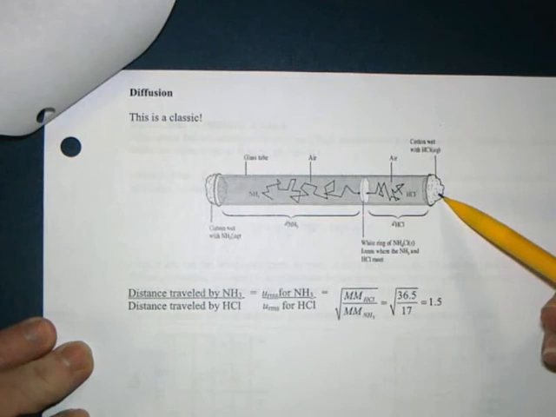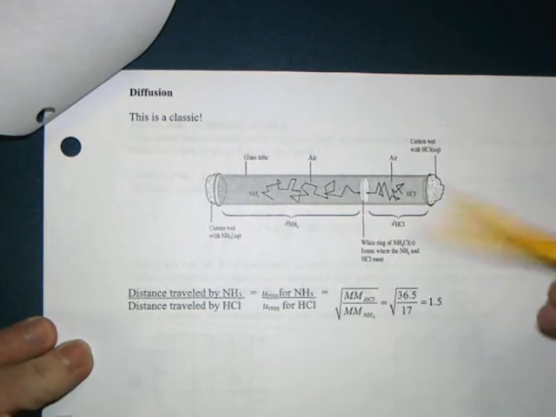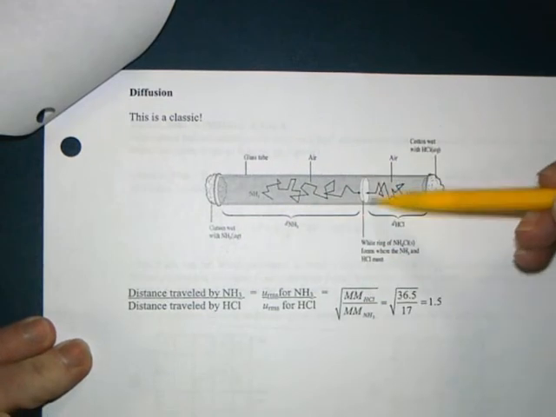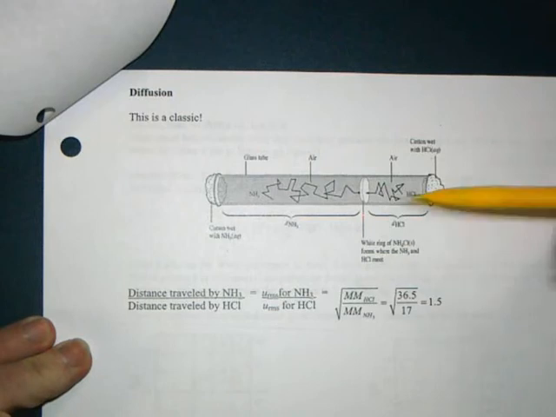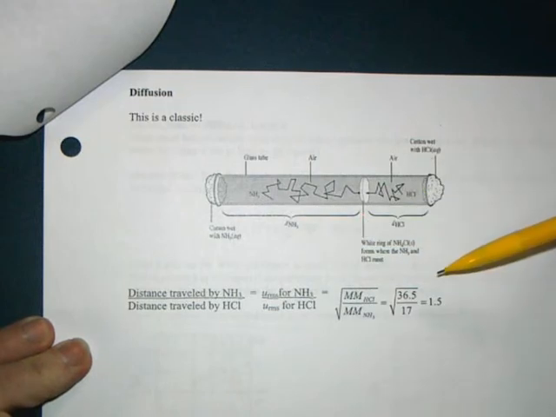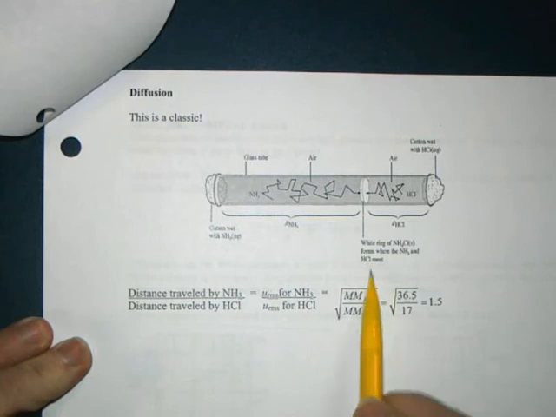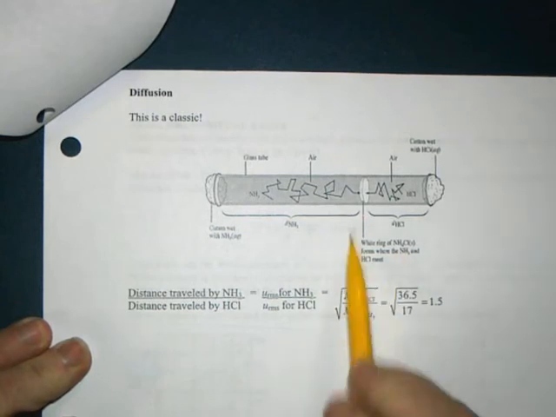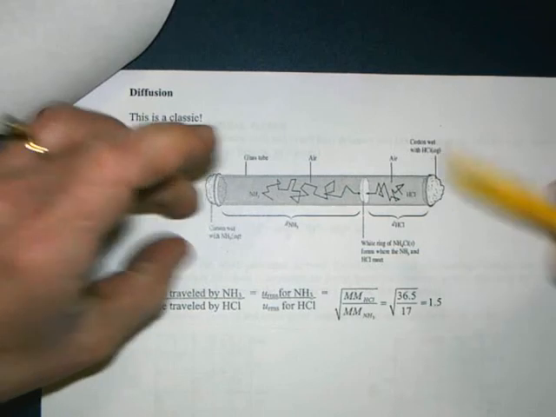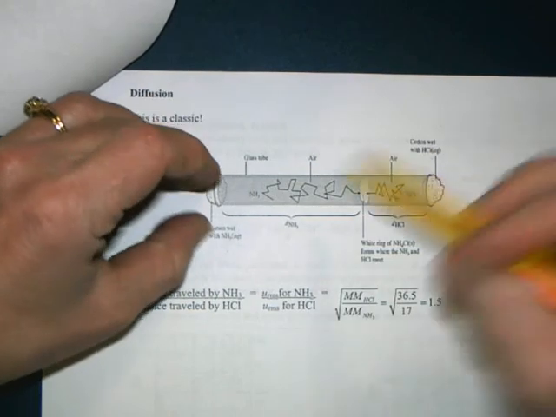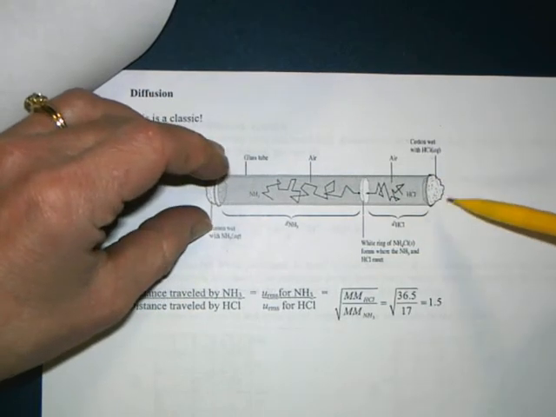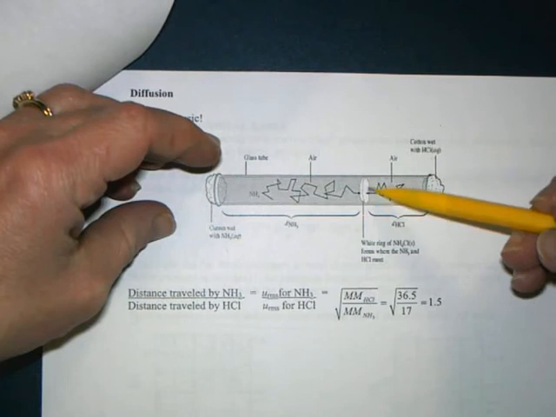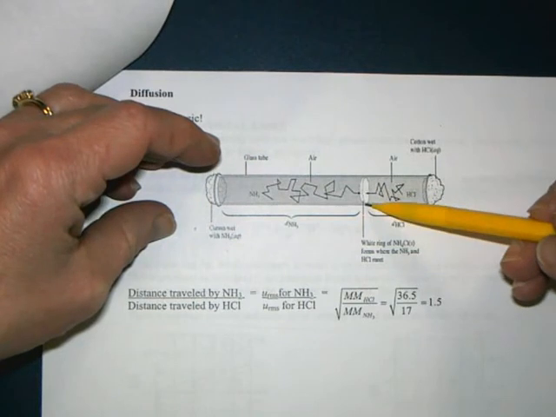And so they will readily leave, and where they come into contact, the HCl plus the NH3, remember, ammonia plus an acid gives an ammonium chloride or an ammonium salt. So in this case, it would be NH4Cl, which is a white solid. And so you have these two pieces of cotton and this glass tube, and then you begin to notice the collection of this white solid.